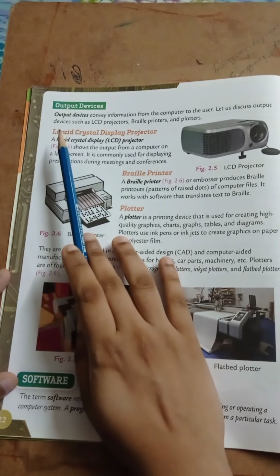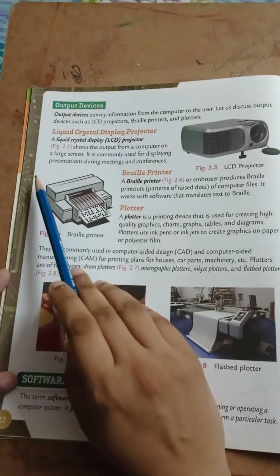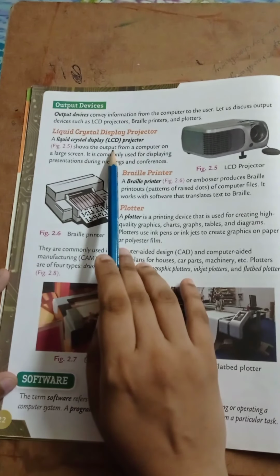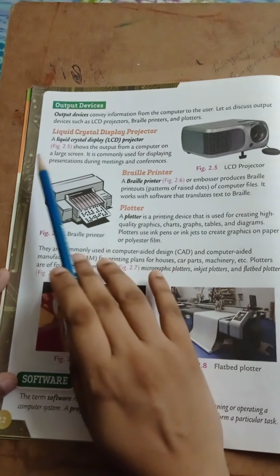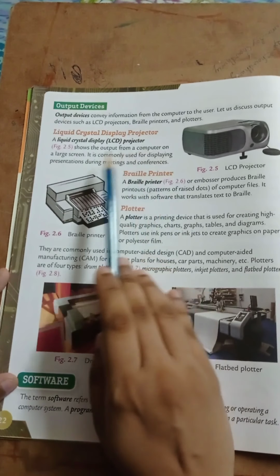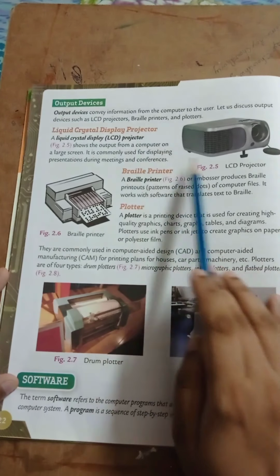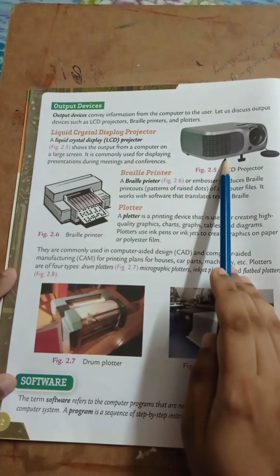LCD projector. Full form of LCD is liquid crystal display. It shows the output from a computer on a large screen. It is commonly used for displaying presentations during meetings and conferences. This is the LCD projector.